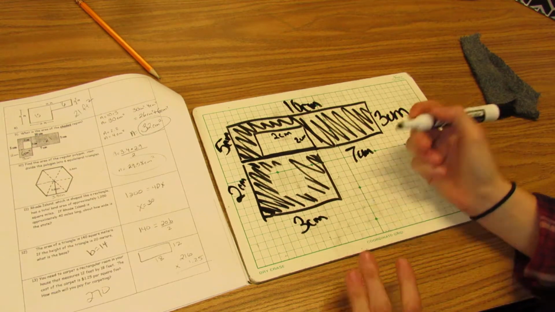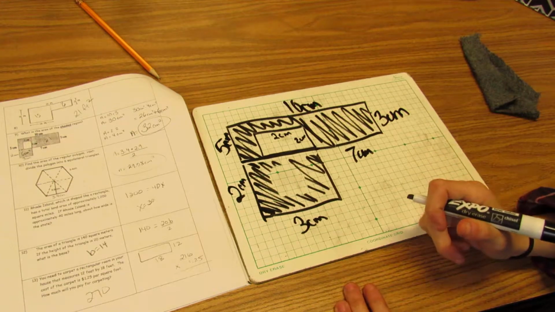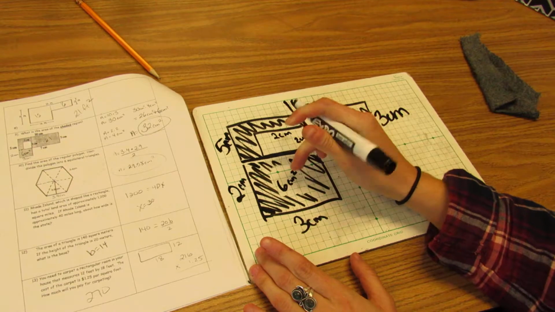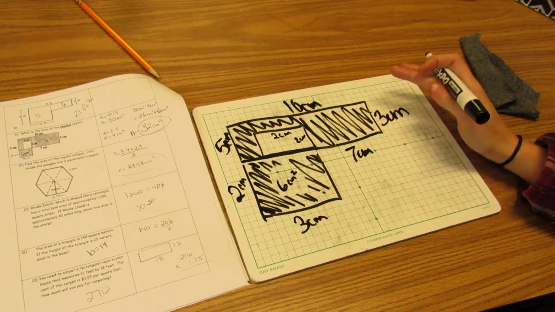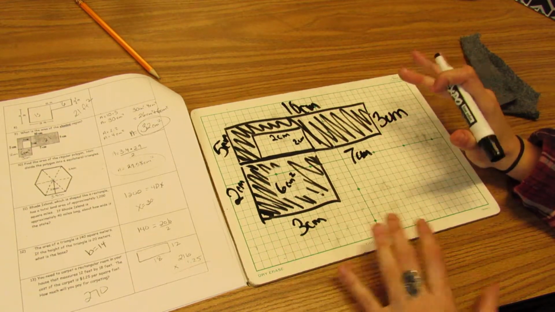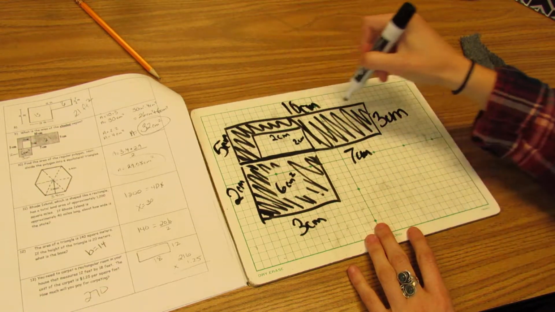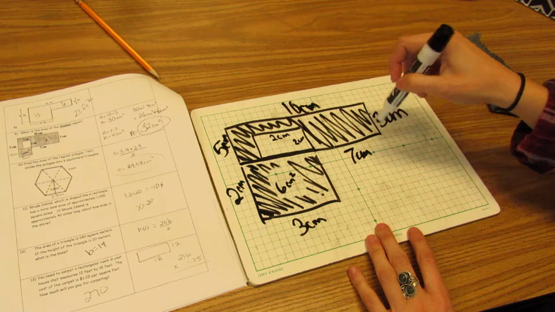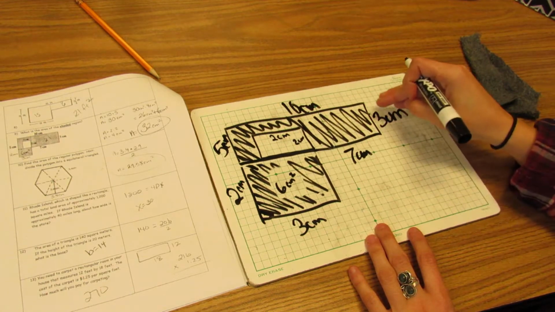My base is 3, so 3 times my height, which is 2, gives me 6 centimeters squared. So that is for this shape right here. Now I gotta calculate this shape. Now this is the tricky part, is that we have something that's not shaded in. So I'm gonna go ahead and calculate the area for the whole shape. 10 centimeters is the same thing right here, so that's my base, right? So my base is 10 times my height, which is 3, gives me a total of 30 centimeters squared for my area.